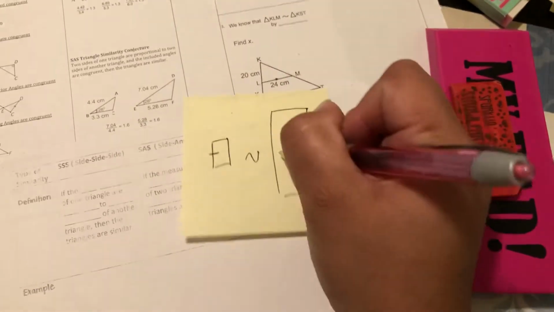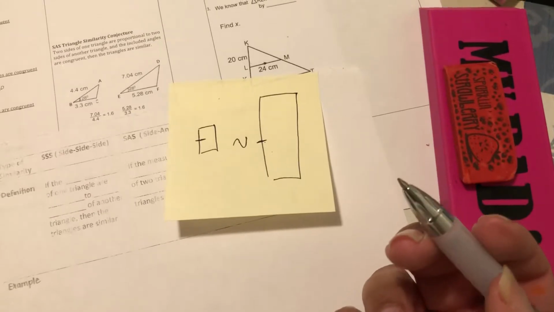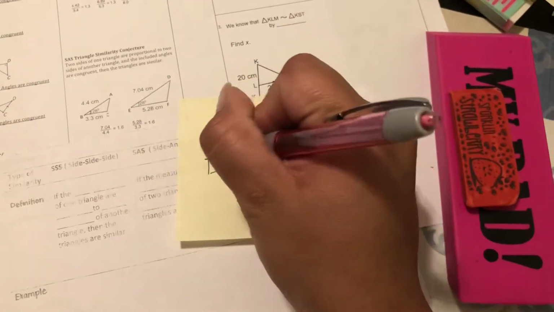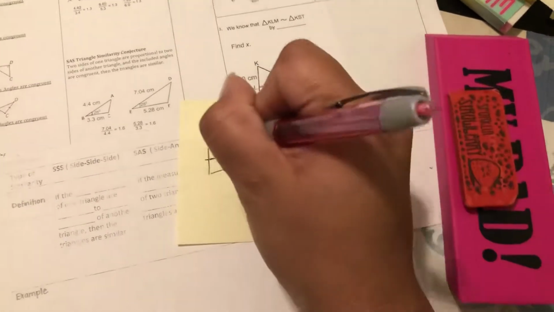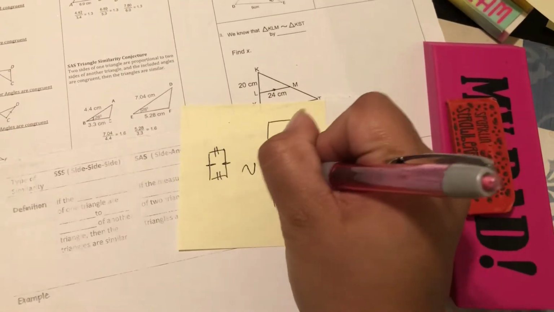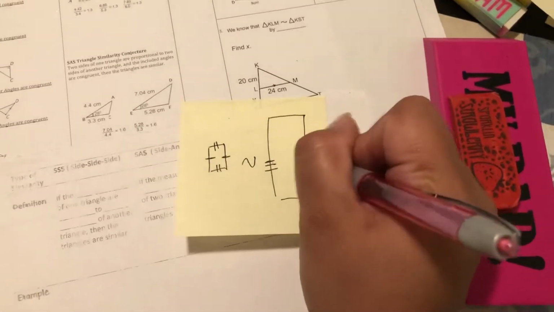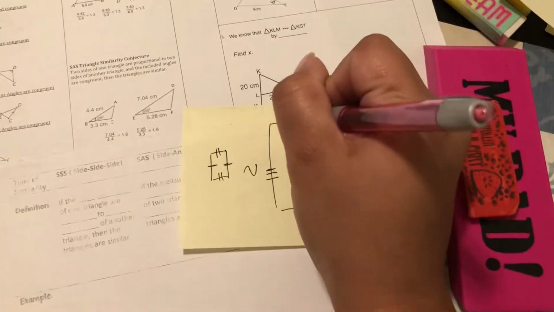Can I say that this side is congruent to this side? No, I can't, right? That doesn't make sense. This side is congruent to this side, and this side is congruent to this side, but this side is not congruent to either of those sides. So it would have different markings.